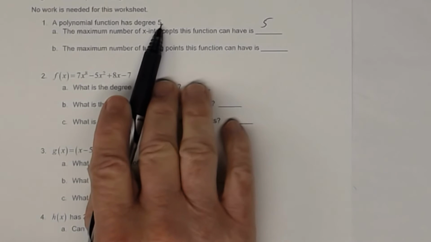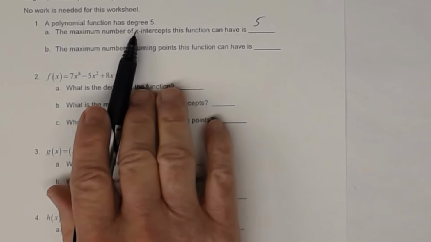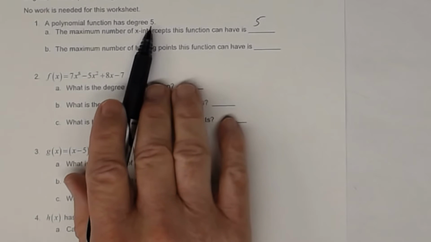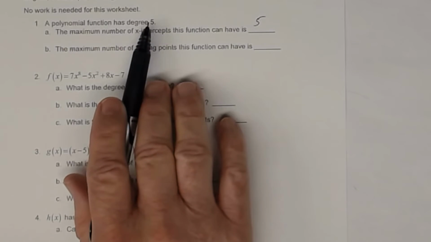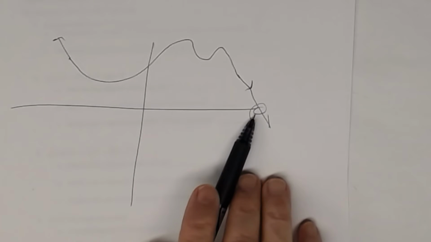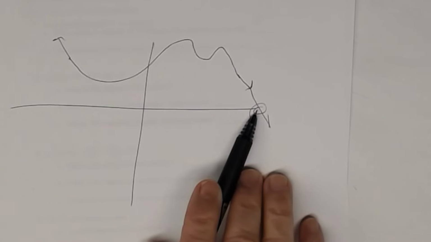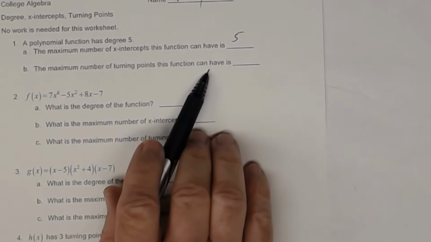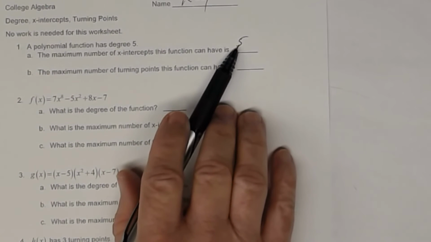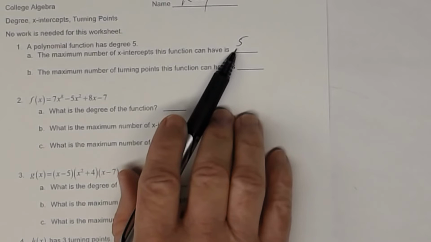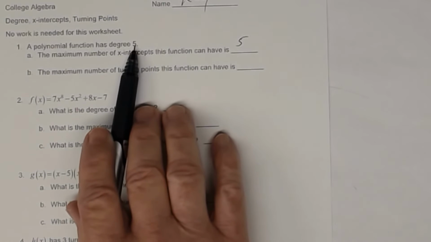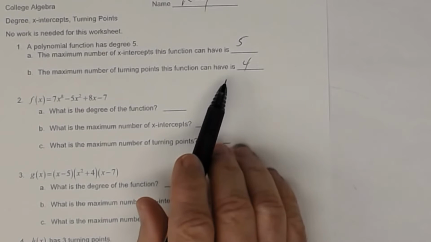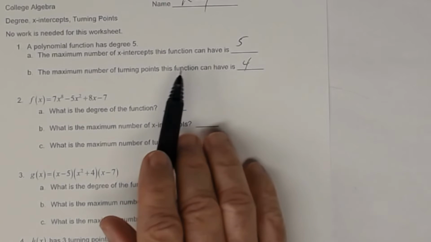So the degree is odd, but to answer the question, the degree is 5 in this case. The maximum number of x-intercepts is 5. To go a little bit further, since this is an odd number, you're going to have at least 1 x-intercept. Okay, what's the maximum number of turning points? The maximum number of turning points is always one less than the degree. So the maximum number of turning points is going to be 4. All right, it could be 4, 3, 2, 1, or 0.